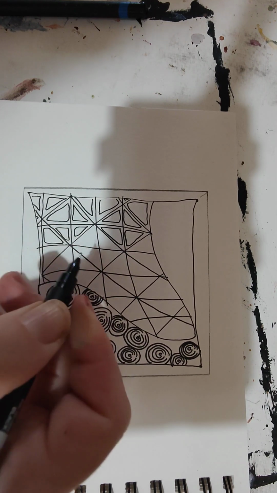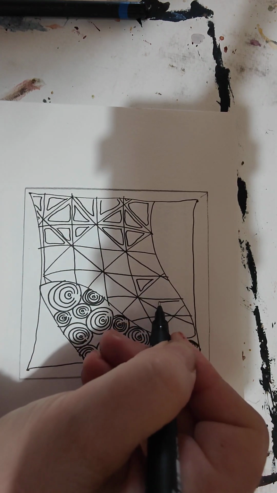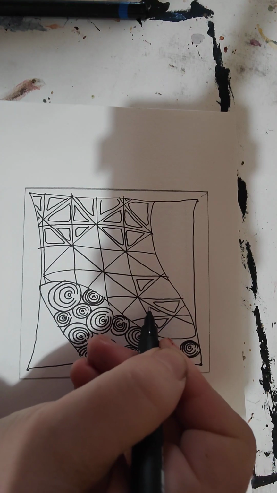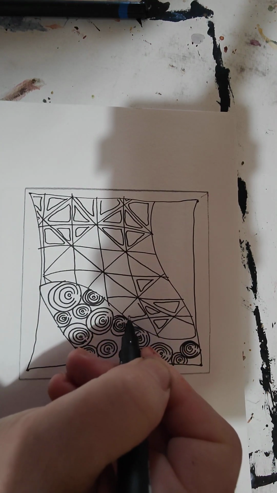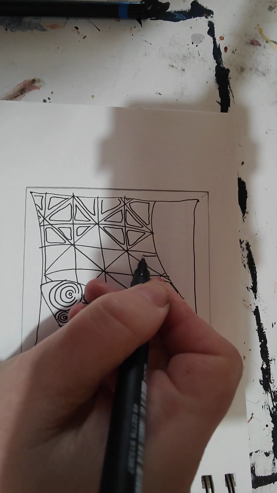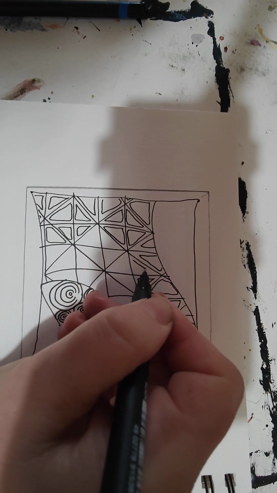Now you can do this randomly as well. So for example, you could do one there, for example, like that as well. But I'll do it filling them all in today.